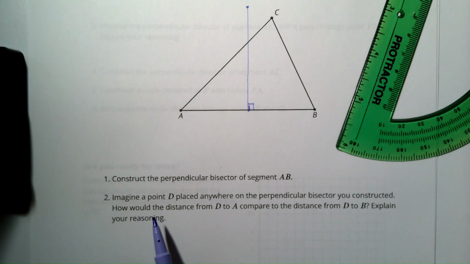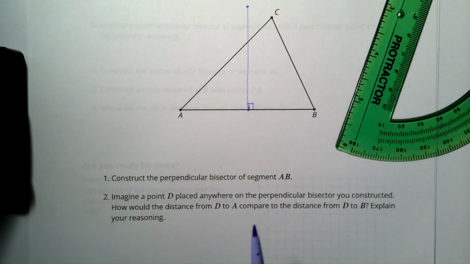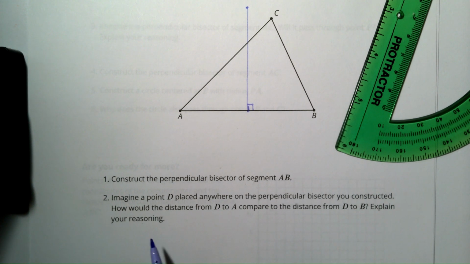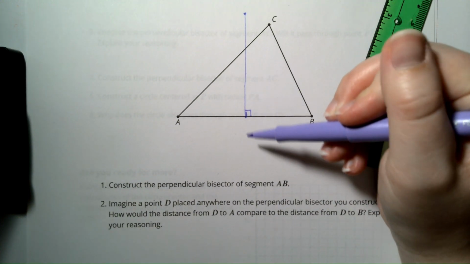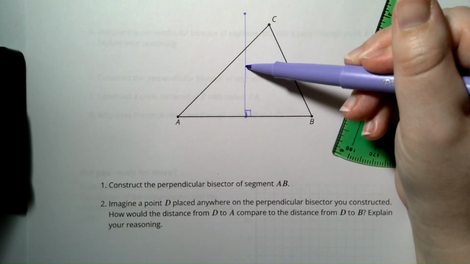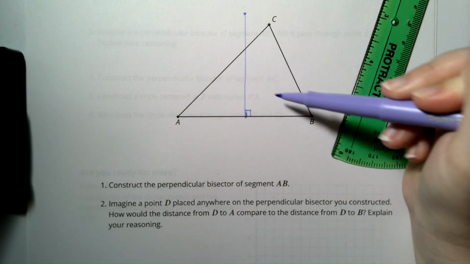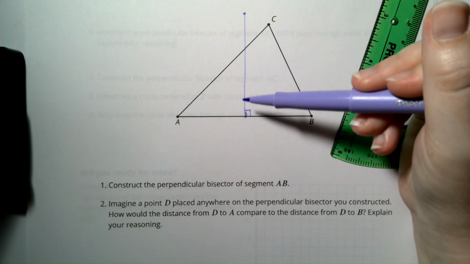Now it says imagine a point D placed somewhere on the perpendicular bisector you constructed. How would the distance from D to A compare to the distance from D to B? Explain your reasoning. So a point D anywhere on this perpendicular bisector, let's say D is right here. The distance to A should be exactly the same as the distance to B, no matter where our point is on our perpendicular bisector.